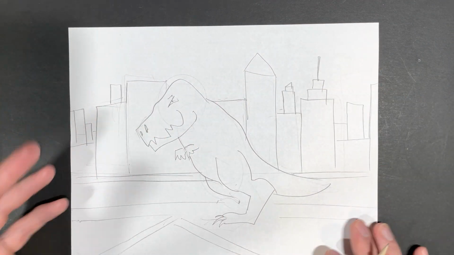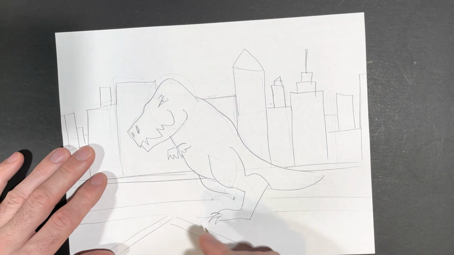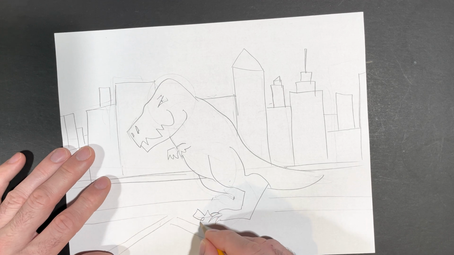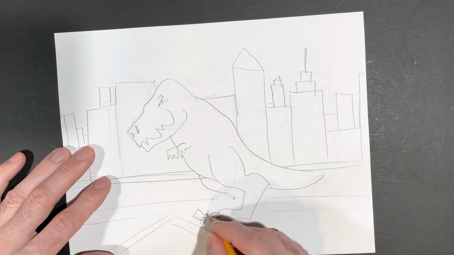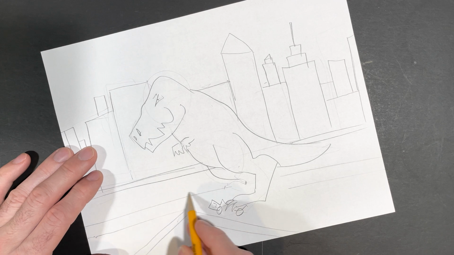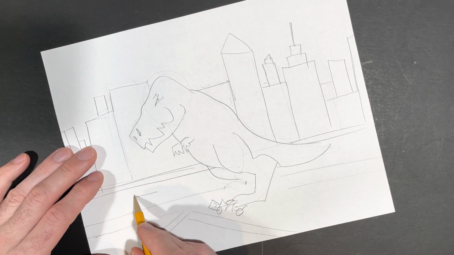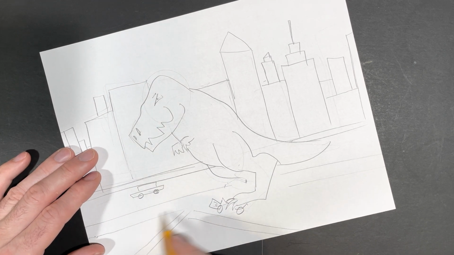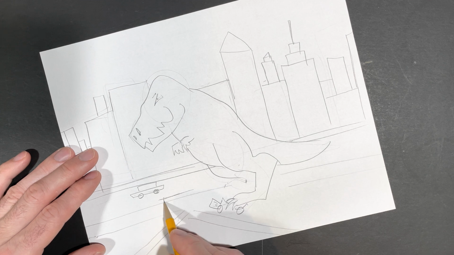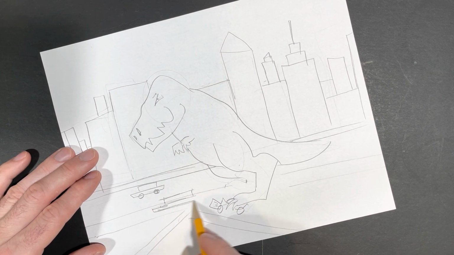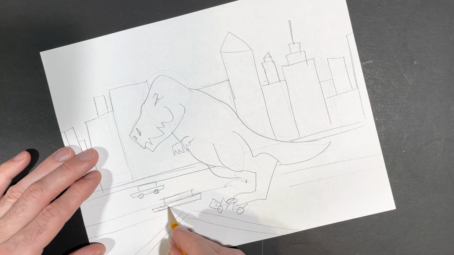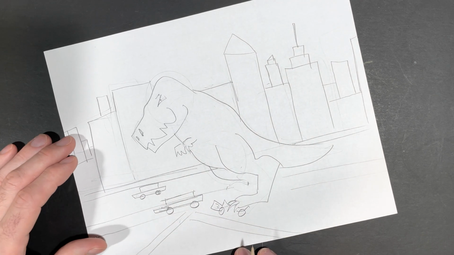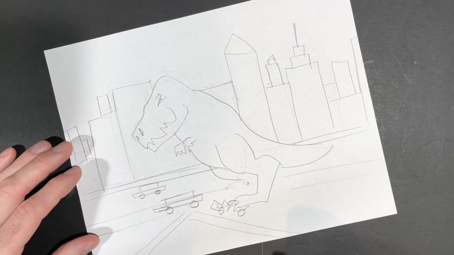So now I've got my subject. Now what's happening here? Let's say he's crushing a car. So there's a car under his foot that's all broken up. Maybe there's a car driving on the road over here. I'm just going super simple, a couple of rectangles and some circles. And then maybe there's another car that's slightly closer, right? So I'm going to change the size so it's a little bit larger. Depending on how far away one thing is from the other is how big or small it's going to be made. If there's a car even closer, it'll be even bigger.